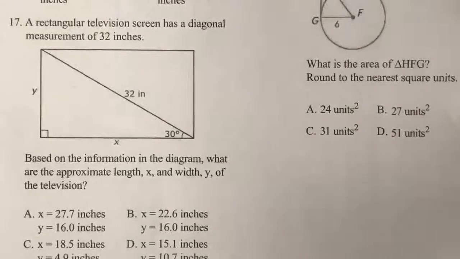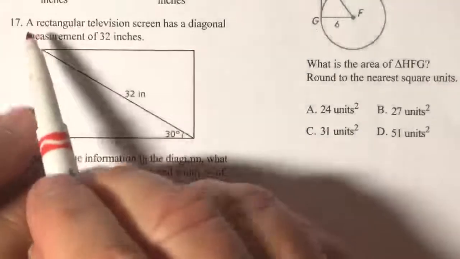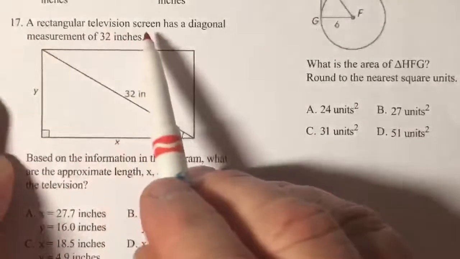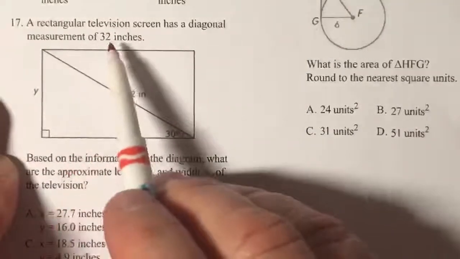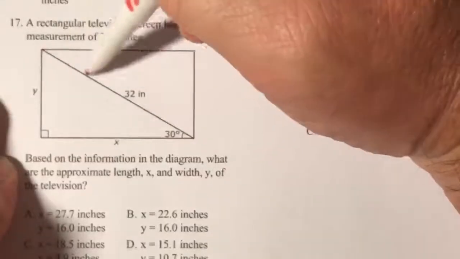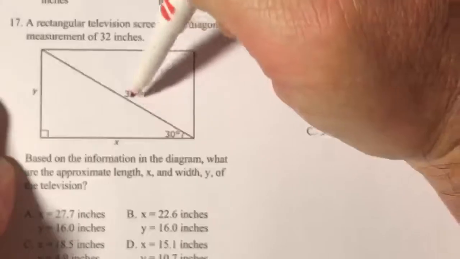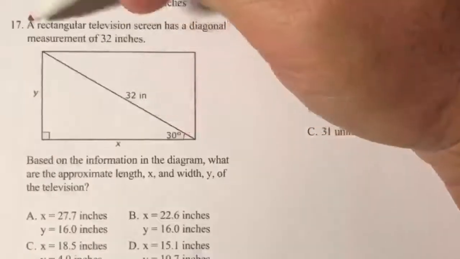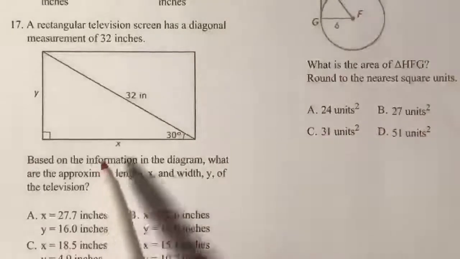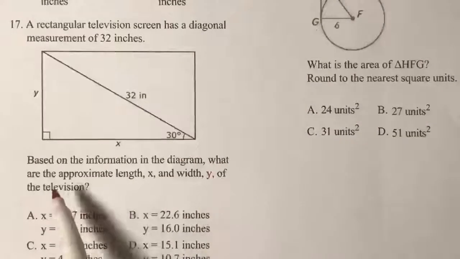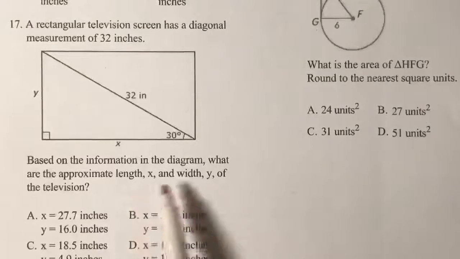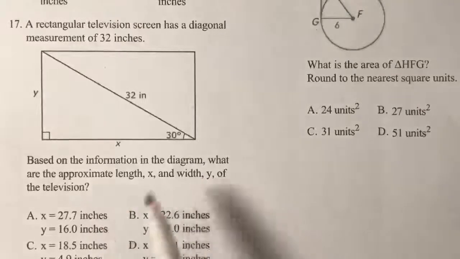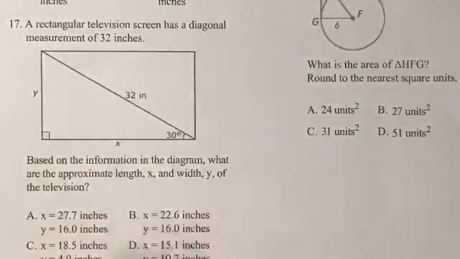Number 17 is read: a rectangular television screen has a diagonal measurement of 32 inches. If the diagram didn't have it, I would need to draw it and put that 32 on it. It's already there. There's my diagonal, 32. Based on this information in the diagram, what are the approximate length and width of the television? So length is x, width is y.